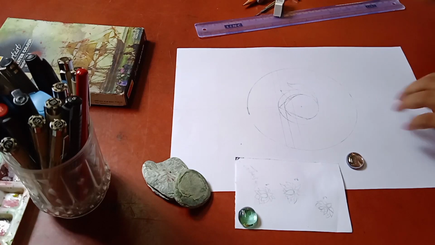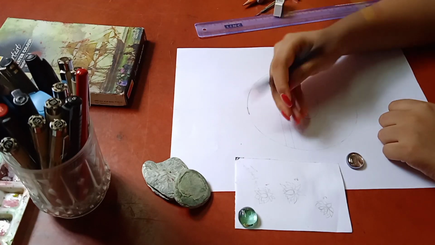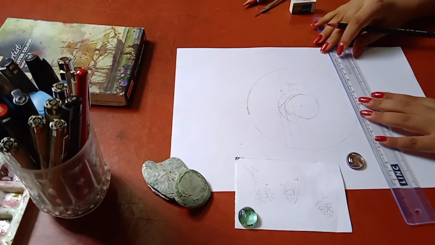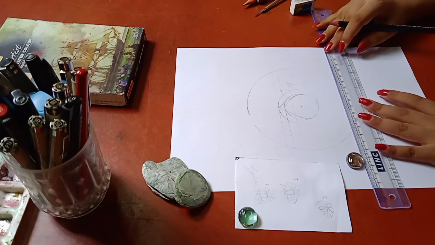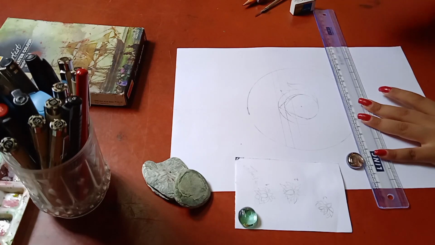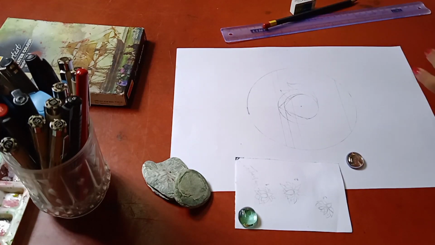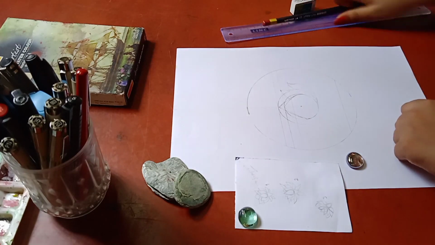Okay, so I have completed the right side. I'm going to the left side and make the same length of petals on the left side. Now coming to the lower portion, there will be a second big petal in the middle of the lower portion. I am taking a line so that I can understand how long I want to make the lower petal.